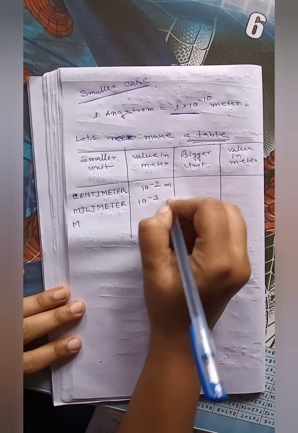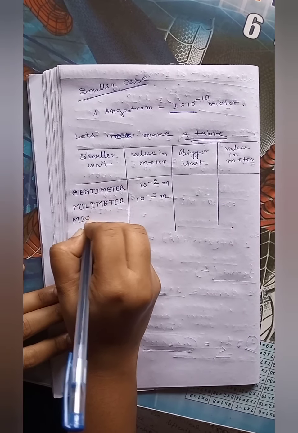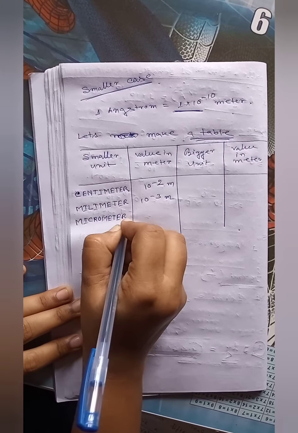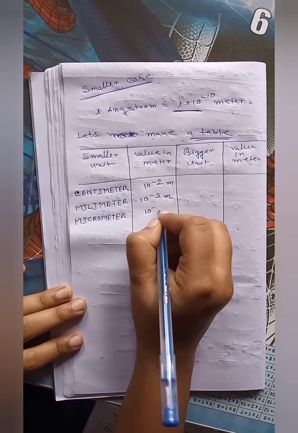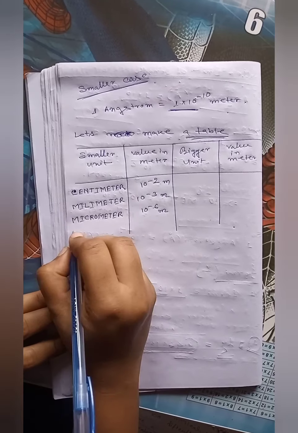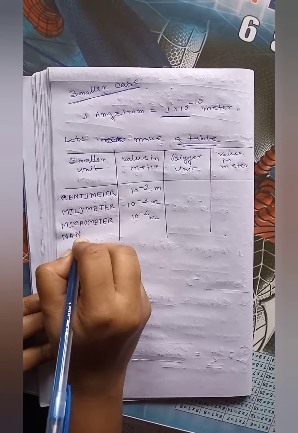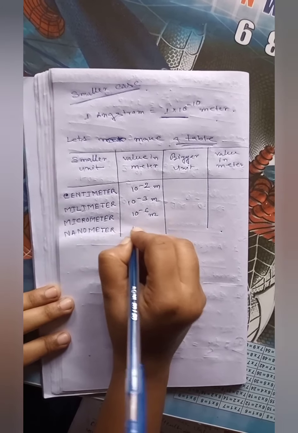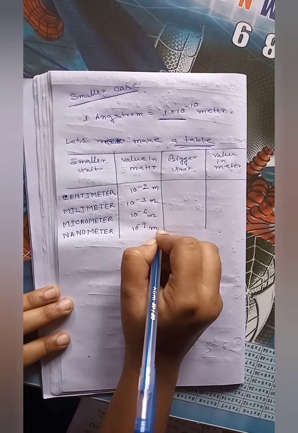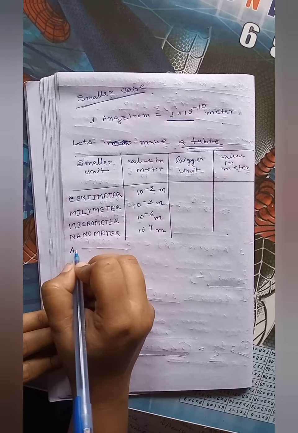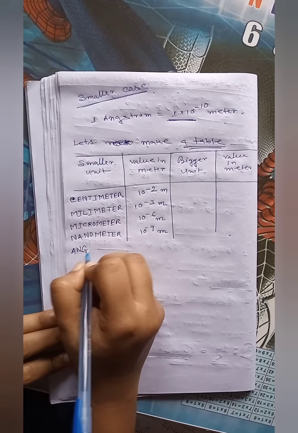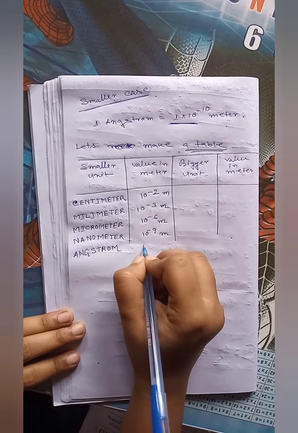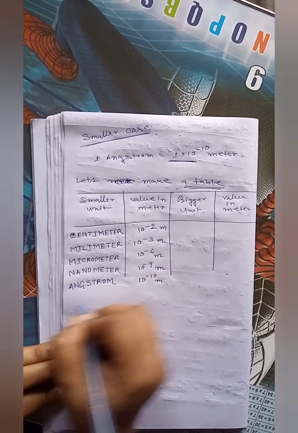Micrometer, 10 to the power minus 6. Nanometer, 10 to the power minus 9. Angstrom, 10 to the power minus 10.